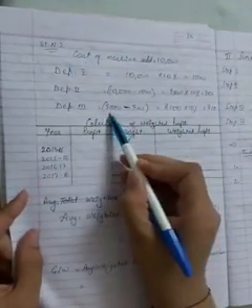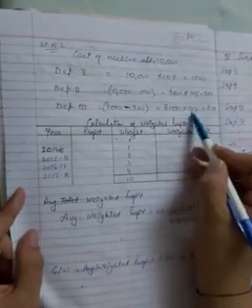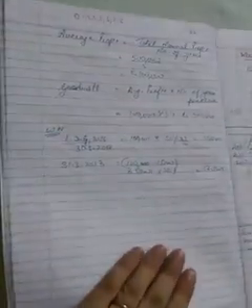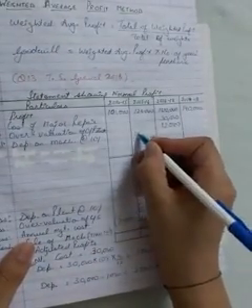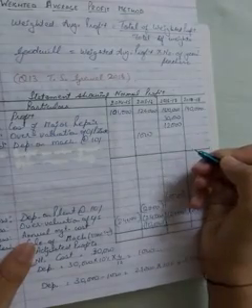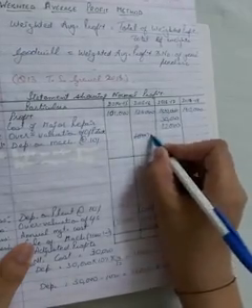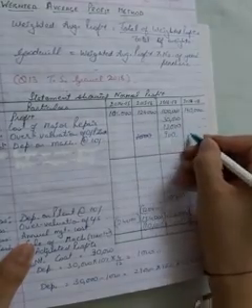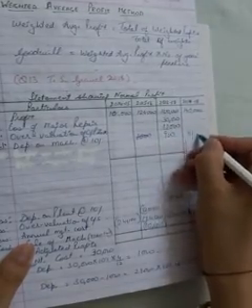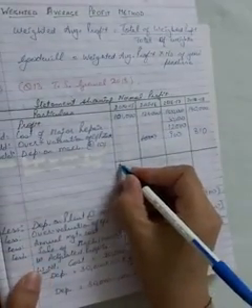Then 900, then from 9,000 we should deduct 900, 8,100 into 10%, that is 810. Sorry, I am not considering this year's depreciation, I have told you. So 900 and 810.